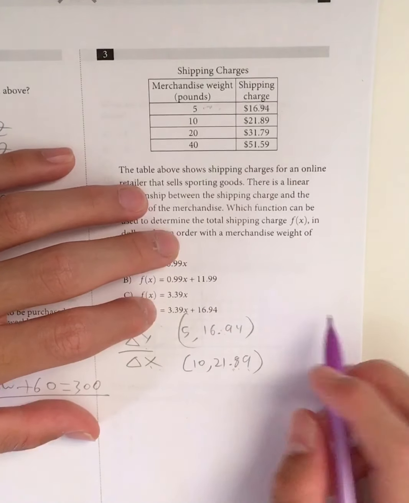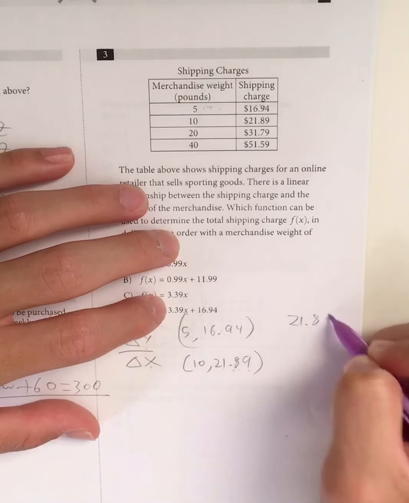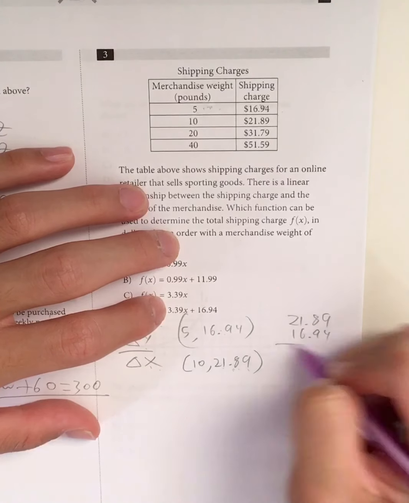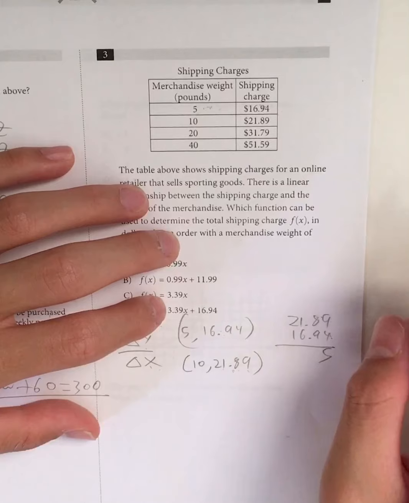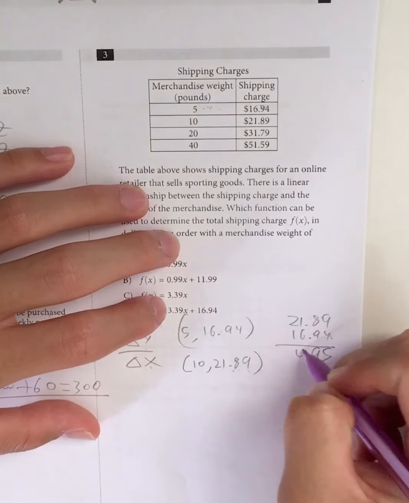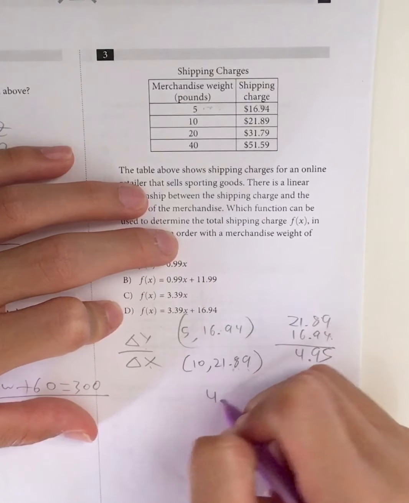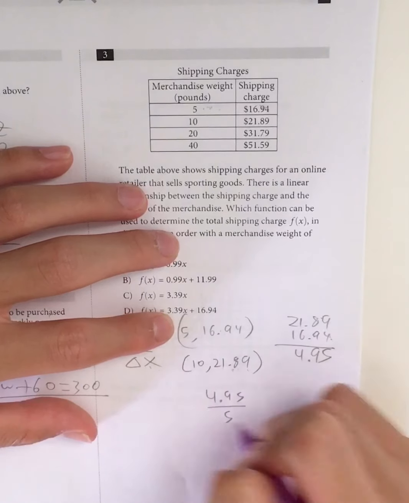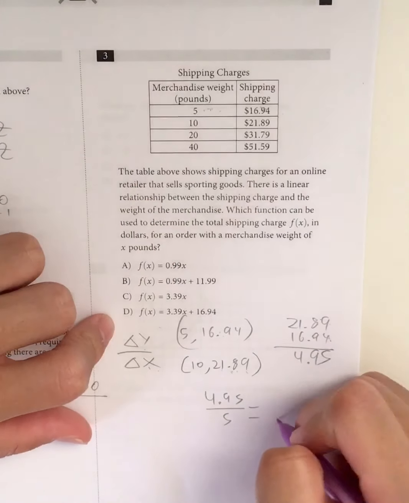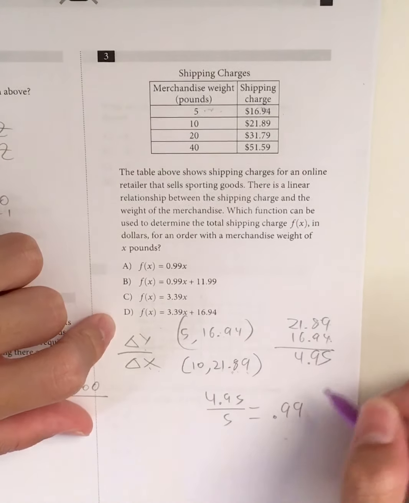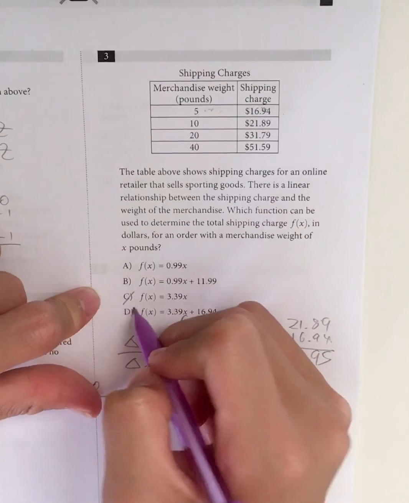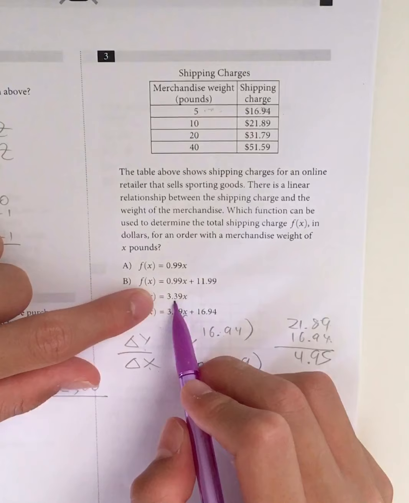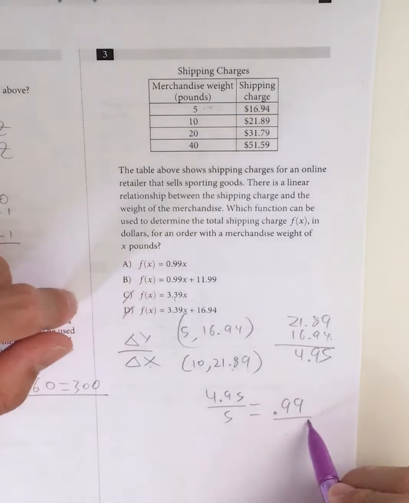That's going to give us 4.95. 4.95 over 10 minus 5, that's going to be 5. So this will equate to 0.99. So that means our slope is going to be 0.99. So we can already eliminate C and D, because that slope is 3.39, not 0.99.